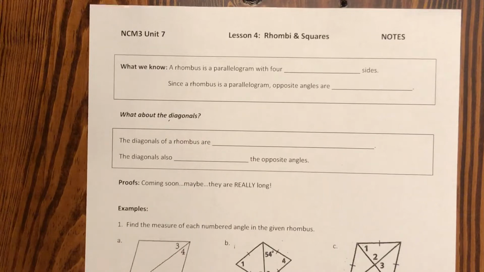So parallelograms: opposite sides are parallel, opposite sides are congruent, and opposite angles are congruent. The diagonals bisect each other. And I'm just spitting these things out off the top of my head, okay? What's special about a rectangle is that all four angles are the same. They're all 90. They're congruent. And the diagonals are also congruent, okay? So that makes a rectangle special. It's a special type of parallelogram.